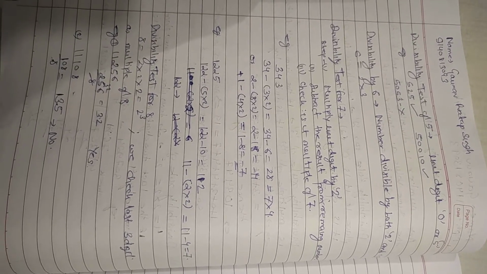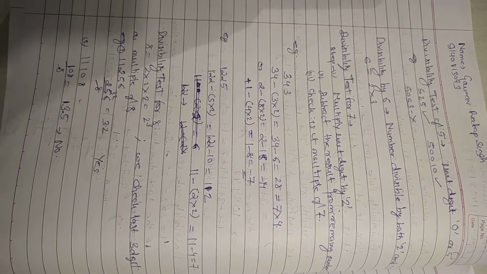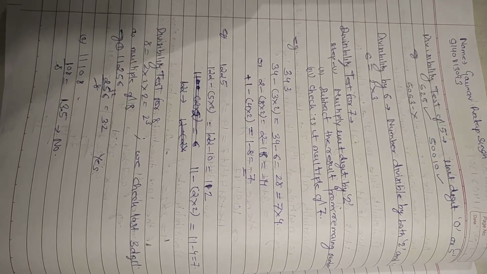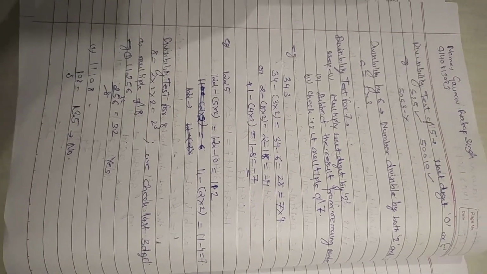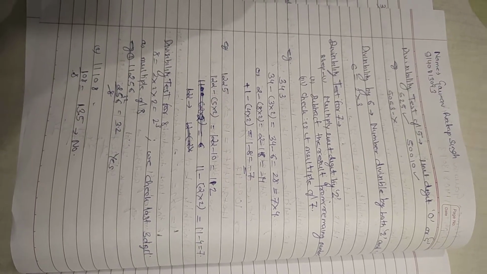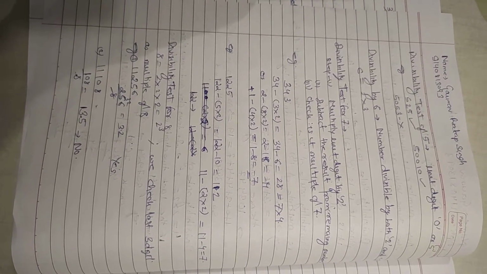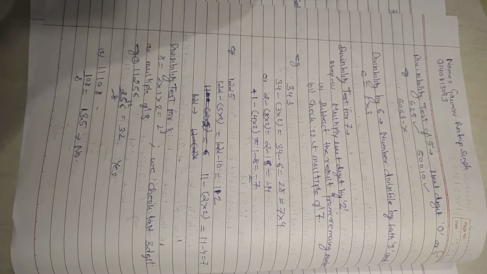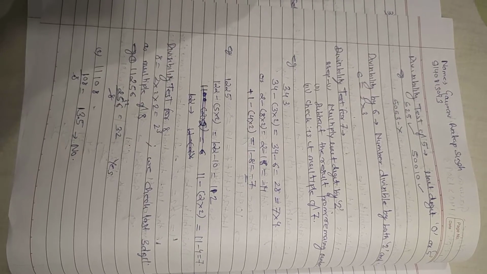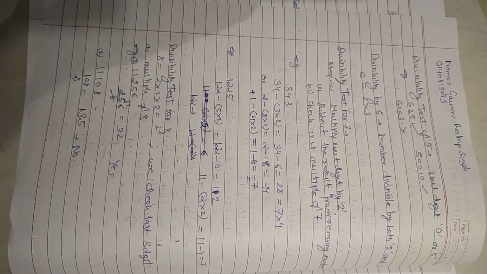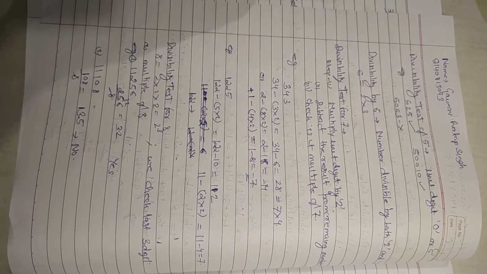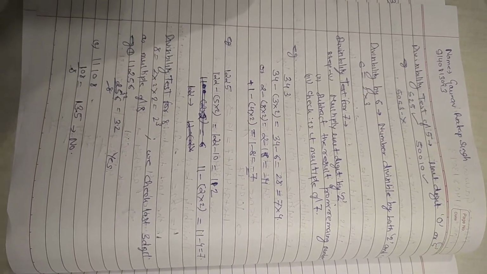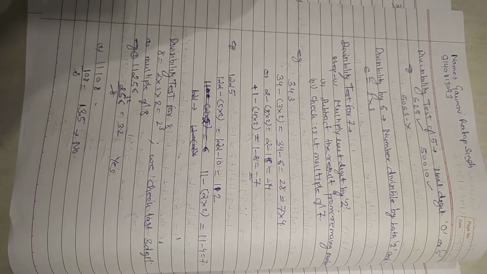Now, the divisibility test of 8 is, again, just like 2 and 4: 8 is 2 into 2 into 2, that means 2 to the power 3. So here 3 signifies that we take the last 3 digits of the number, divide them by 8 and check whether it comes out as a perfect integer or not. If it gives you a perfect integer, that entire number is divisible by 8. And if it gives some decimal or fractional value, then that entire number is not divisible by 8.